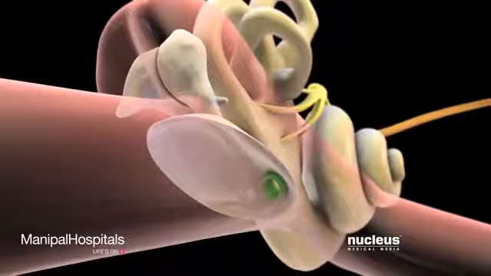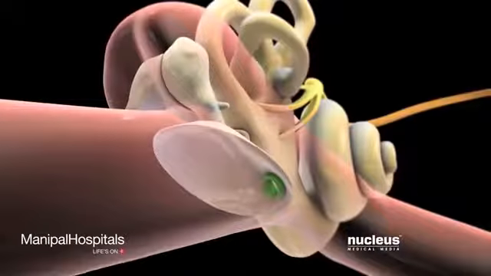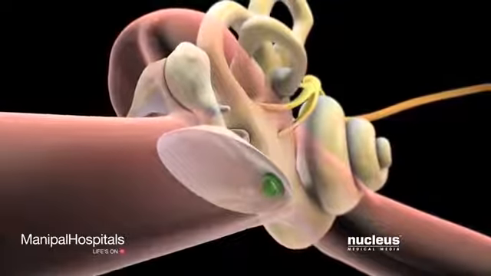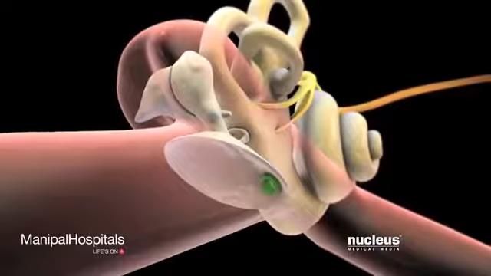If necessary, the surgeon will repeat the procedure on the opposite ear. The entire procedure takes 30 to 60 minutes. The incision in the eardrum will heal itself, so no stitches are required.